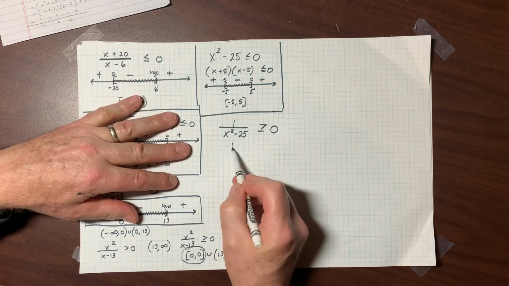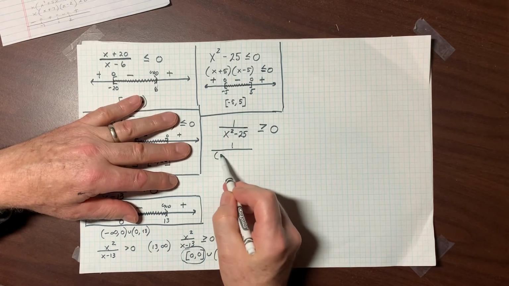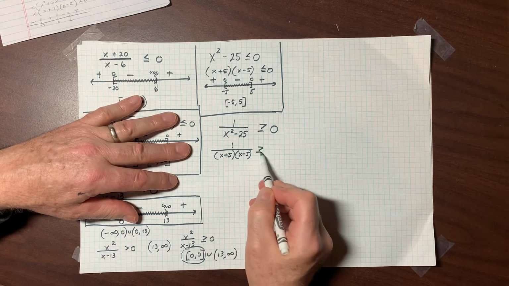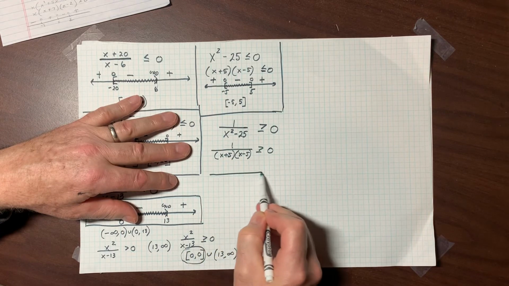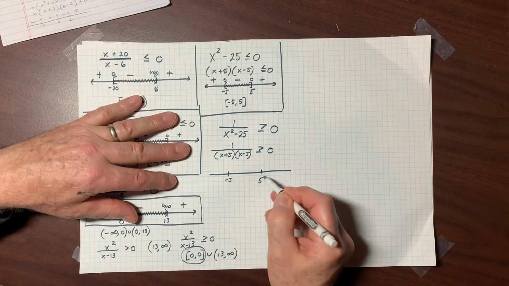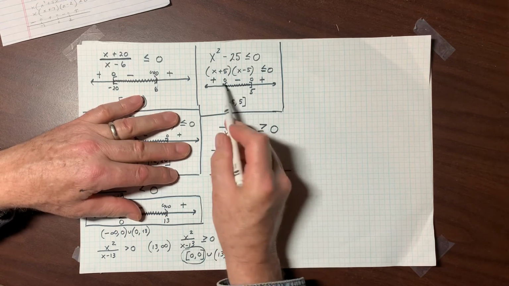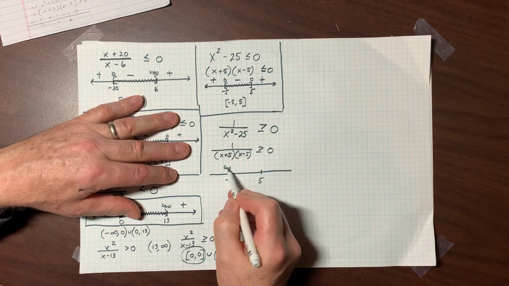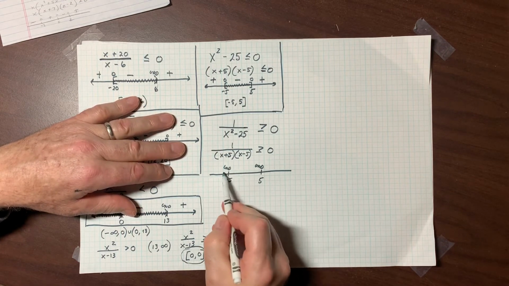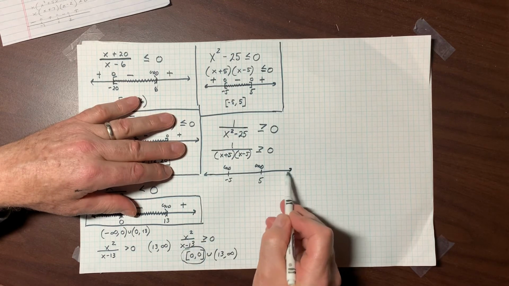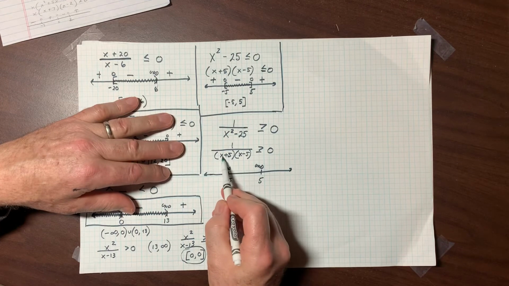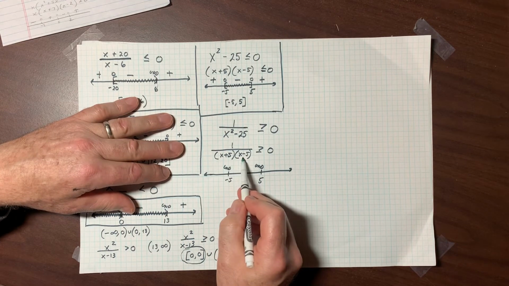So this becomes this sign line, critical values negative 5 and 5. But instead of putting a 0 here like I did in the last problem, I'm going to put undefined. Now, if I pick a number from this interval on the far left, like negative 1,000,000, I'm going to have a negative times a negative, which is a positive.